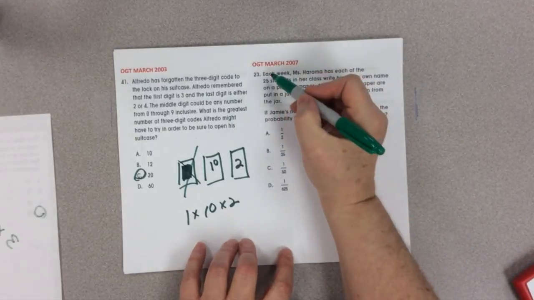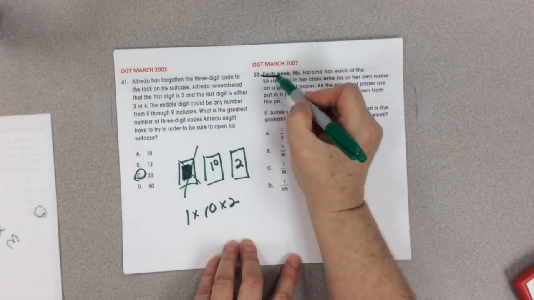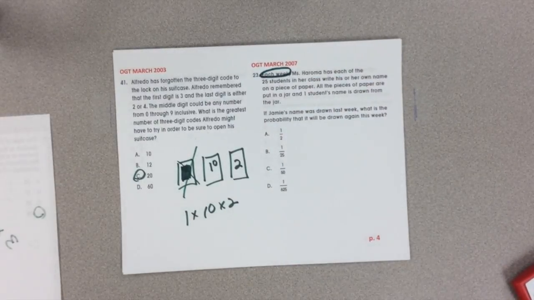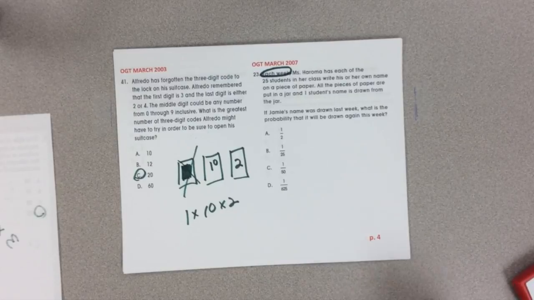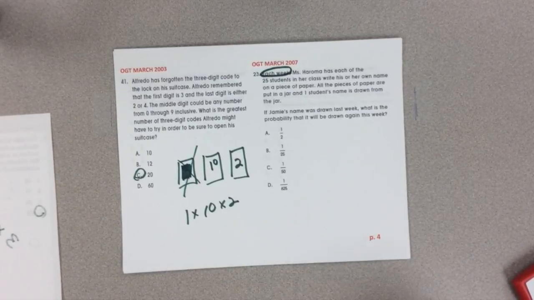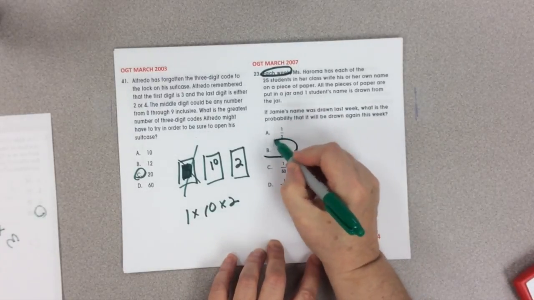Okay, now they're trying to trick you a little bit to make it seem more difficult, but it's not. This is each week. It doesn't matter who's won before. Each week, everybody gets their name in. All 25 students get their name in. And since Jamie's only one out of the 25 students, that's what probability is.